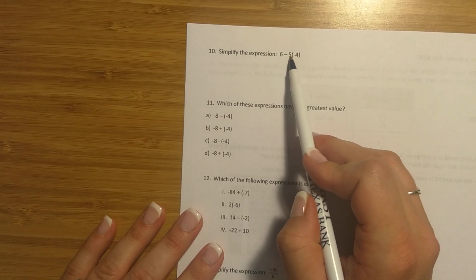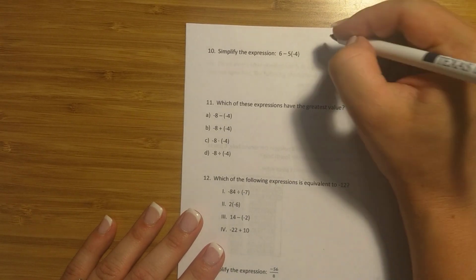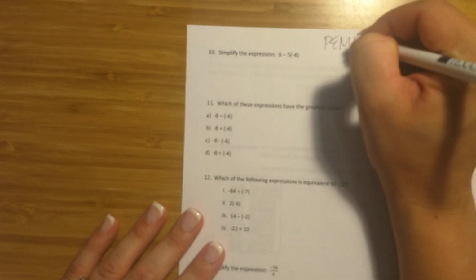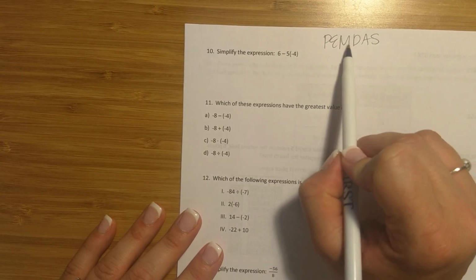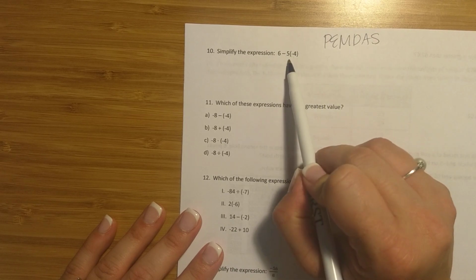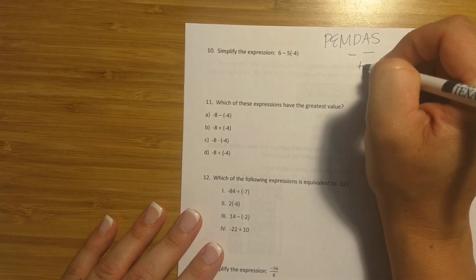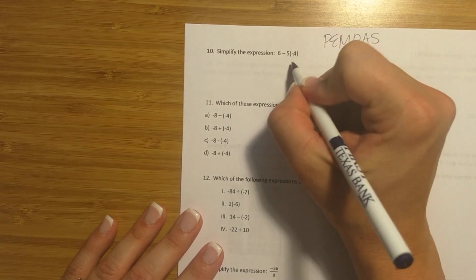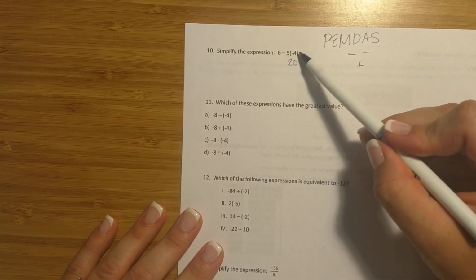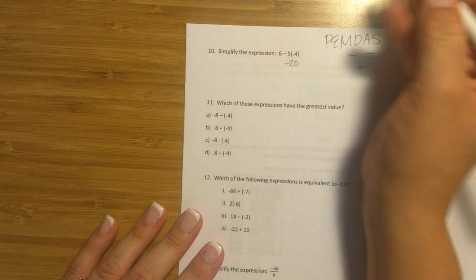Well, if you remember, a number next to parentheses means to multiply. And then if you think all the way back to your PEMDAS rules, you're going to do multiplication before you do the subtraction. So we have to do the multiplication first. Remember, with multiplication, we can use our sleeping man. So I have 5 times negative 4. Well, 5 times 4 is 20, and a positive times a negative is a negative. So this is negative 20.